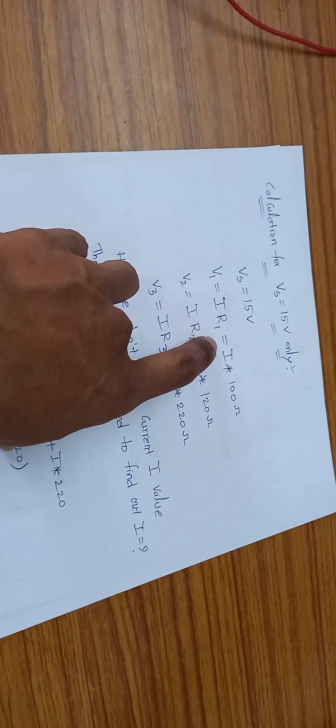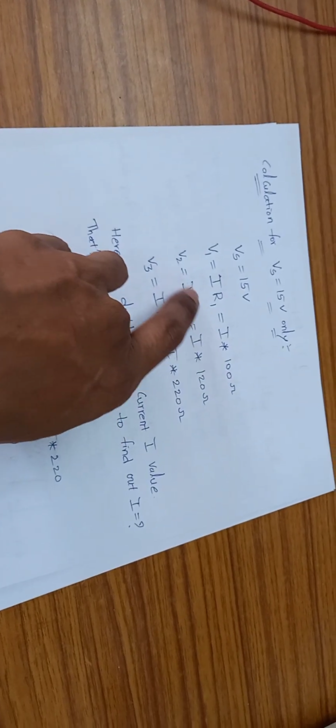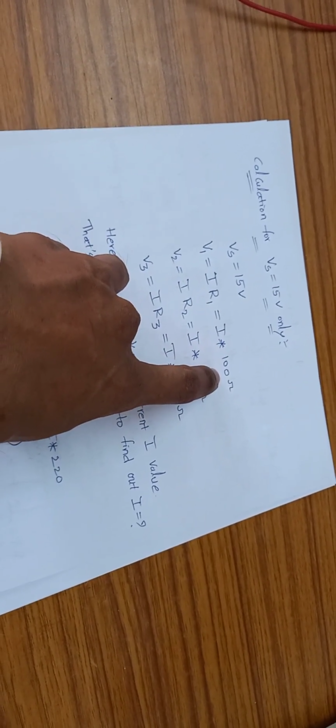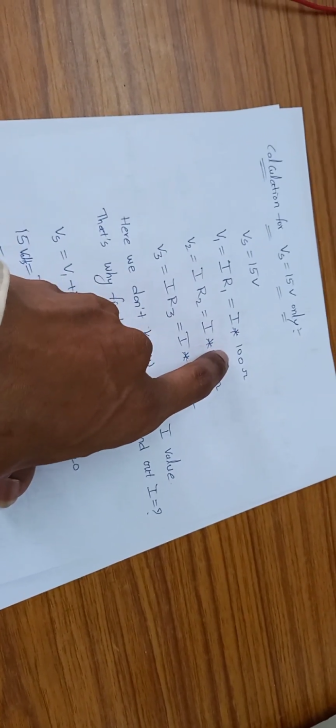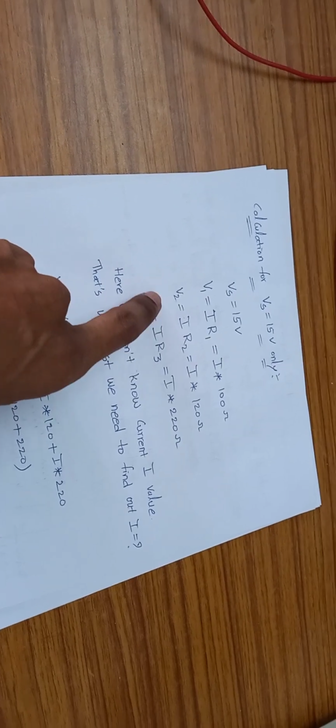Already I said we are going to take R1 resistance as 100 ohms. So here I into R1, with the 100 ohms replaced. Next V2: across resistance R2, what is the voltage drop?